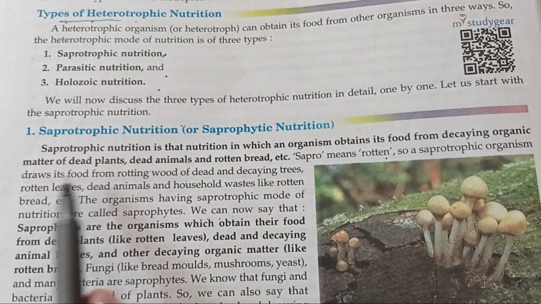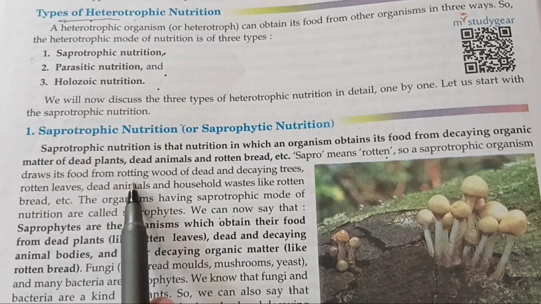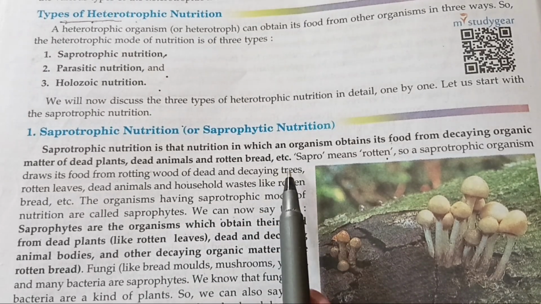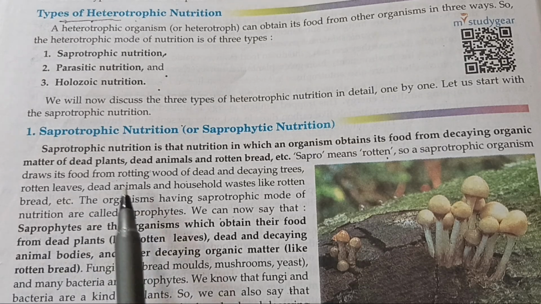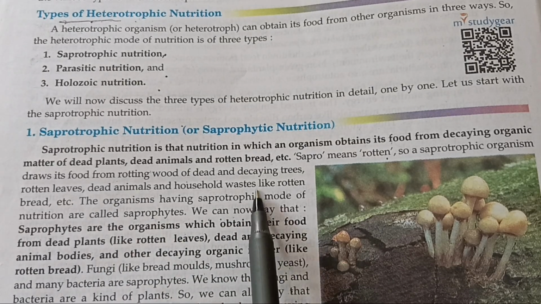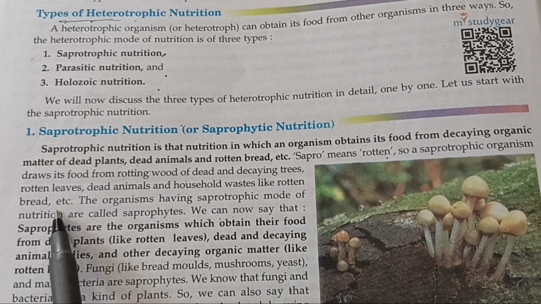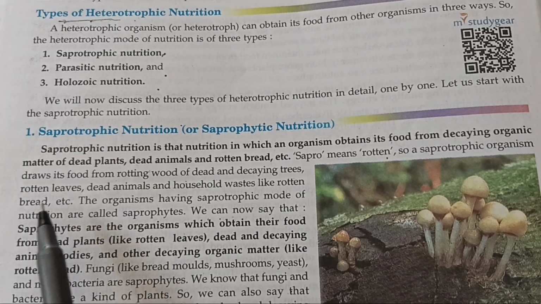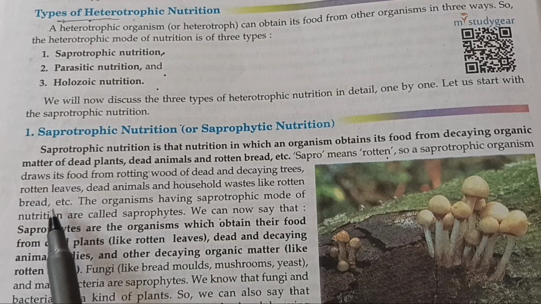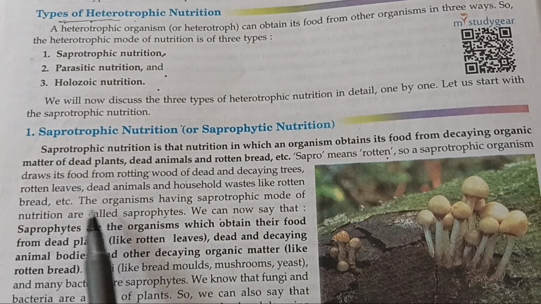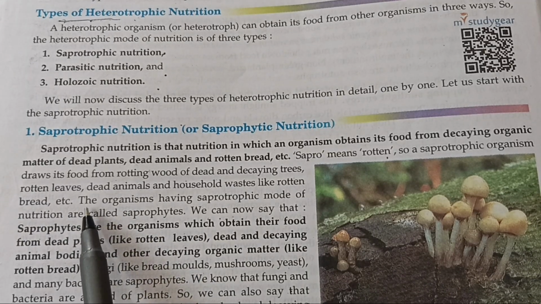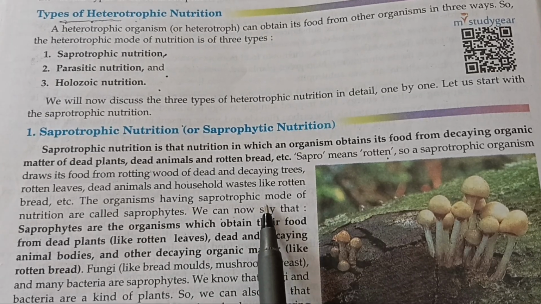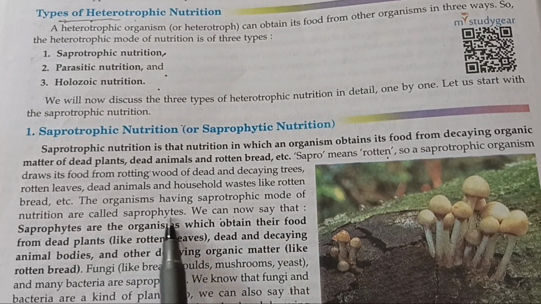So a saprophytic organism draws its food from rotting wood of dead and decaying trees, rotten leaves, dead animals, and household waste like rotten bread, rotten milk, rotten curd, rotten fruit, anything you can add to the list. The organisms having a saprotrophic mode of nutrition are called saprophytes.